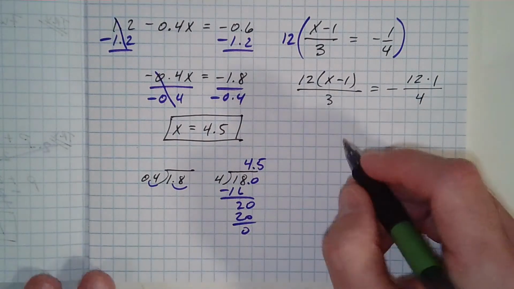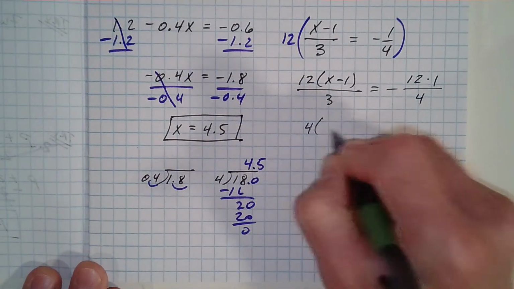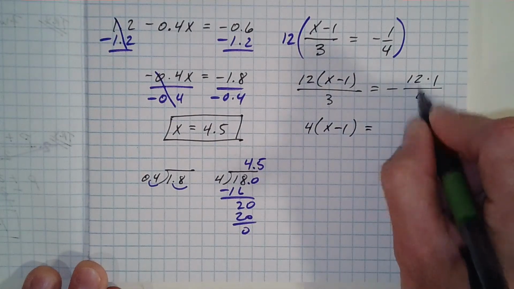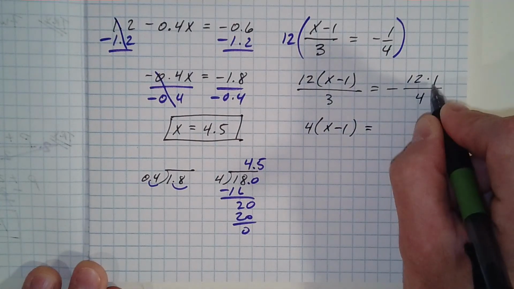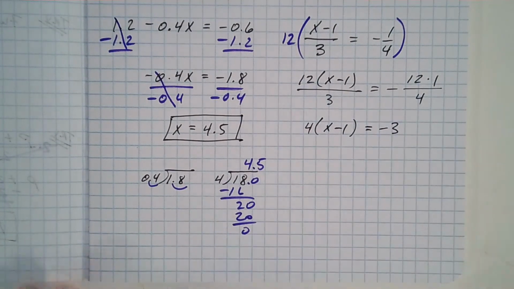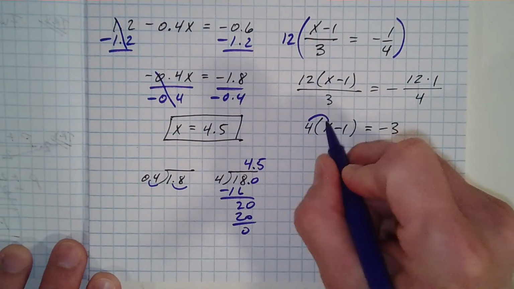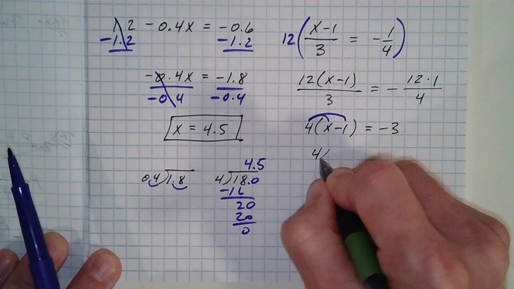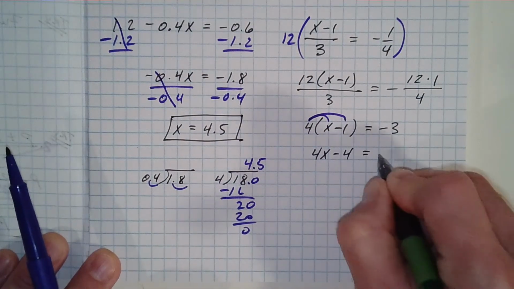That's going to be 4 times x minus 1 equals, okay, 12 divided by 4 is 3. 3 times 1 is 3, so my result over here will be negative 3. All right, now this is pretty easy. I just see that I have to distribute, and so I'll have 4x minus 4 equals negative 3.